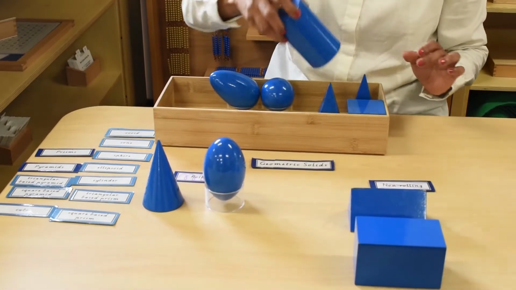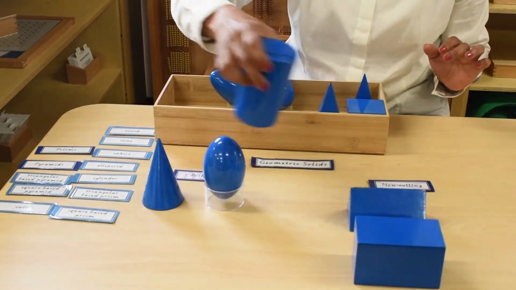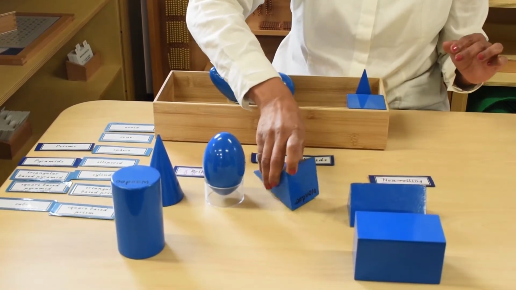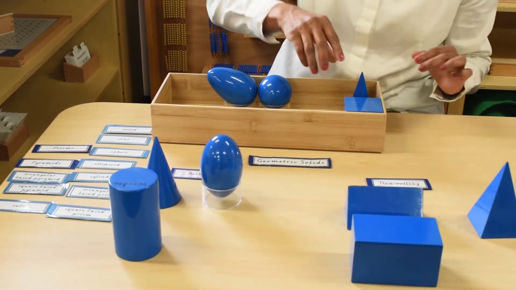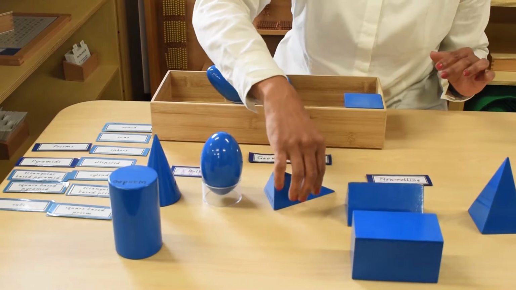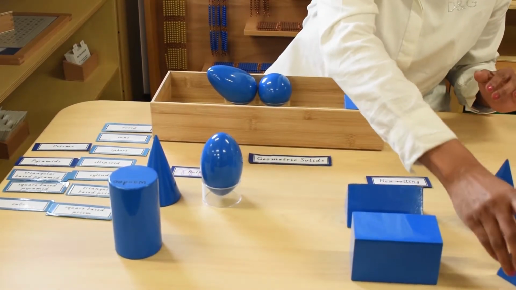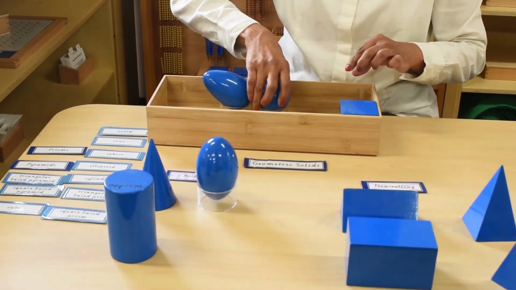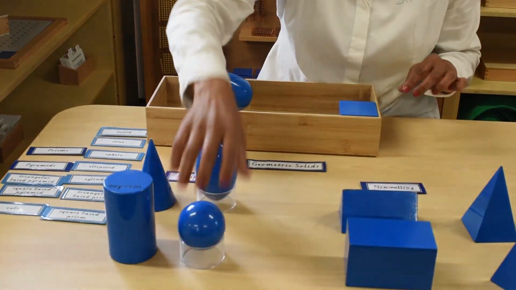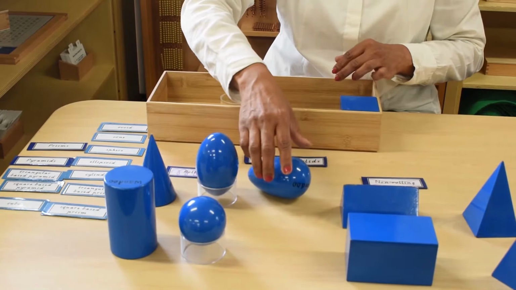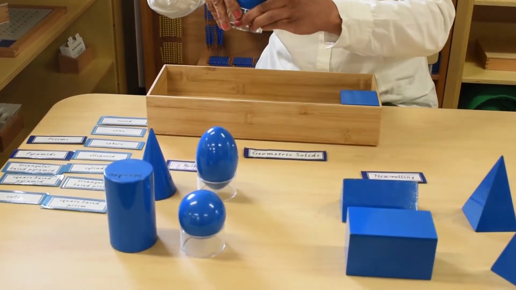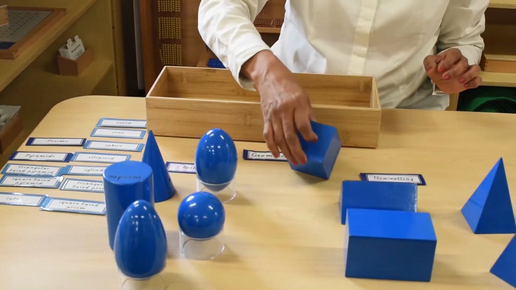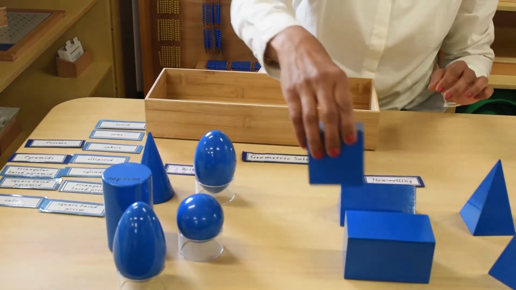Rolling. Non-rolling. Rolling. Non-rolling.